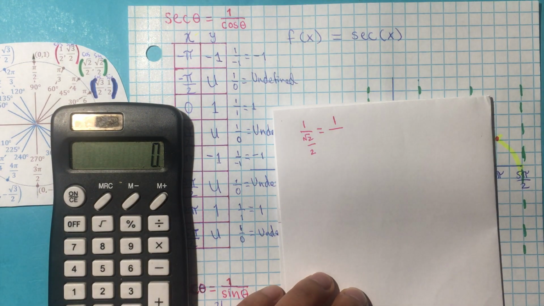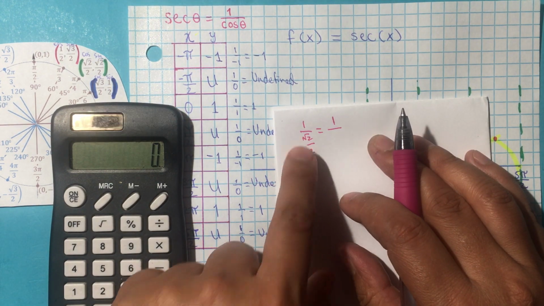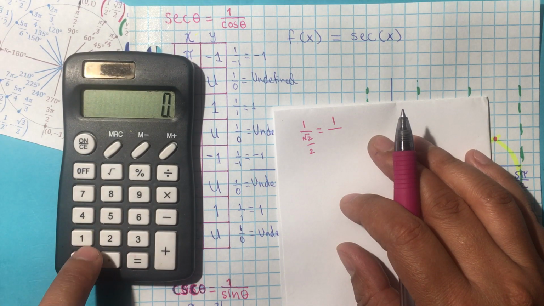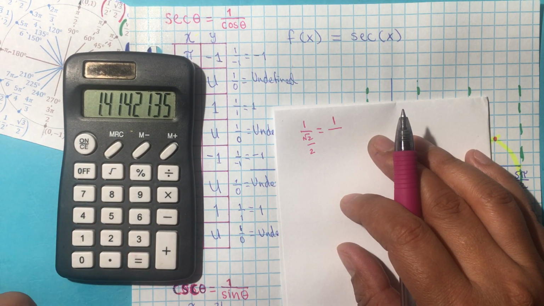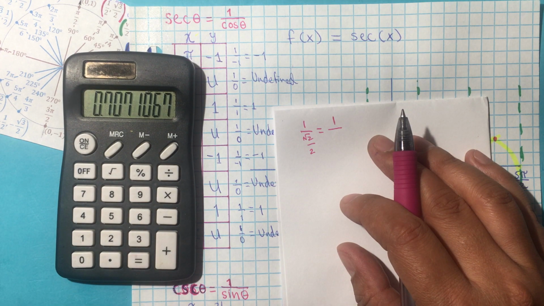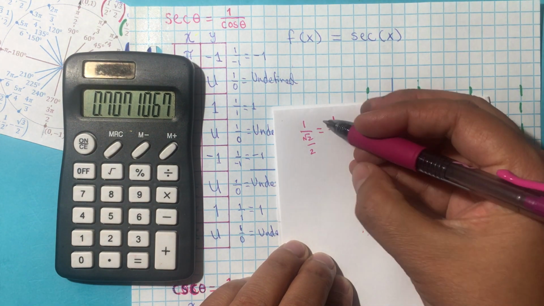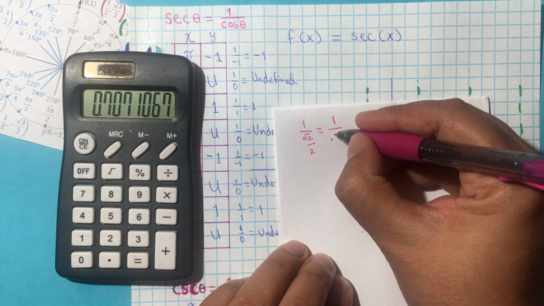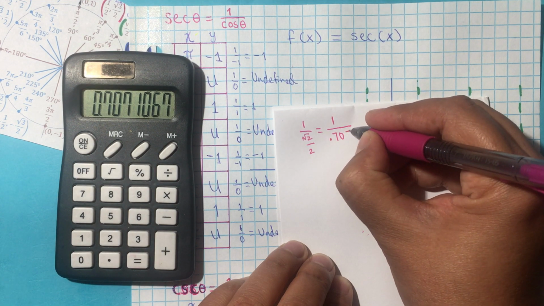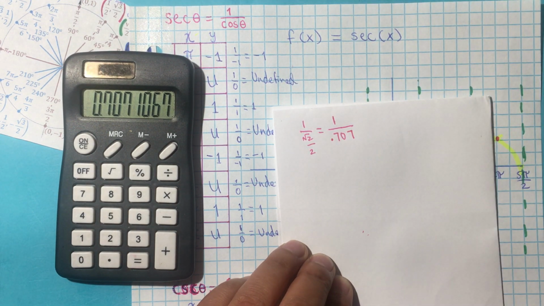And also the second one. But let's do that first. Square root of 2 divided by 2. For this one, you would do square root of 2 divided by 2 equals. I recommend that you use as many decimals as possible, and that's going to make your answer a little closer. So maybe 3 decimals.